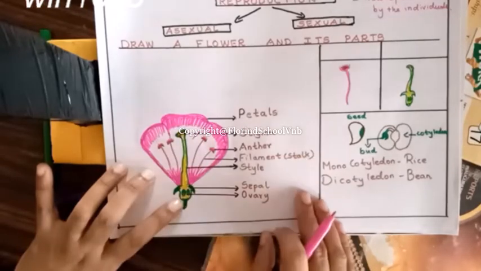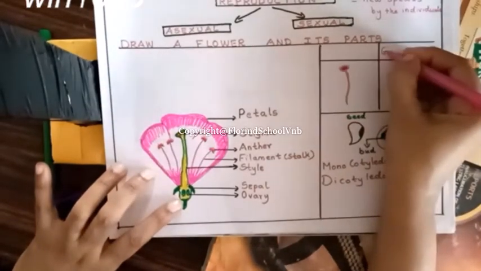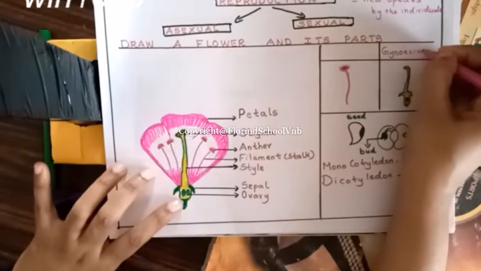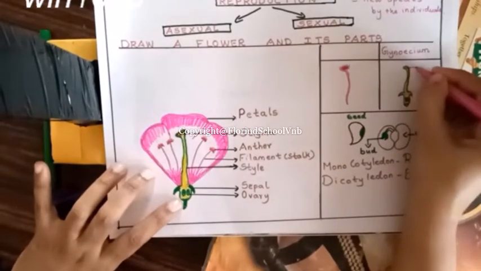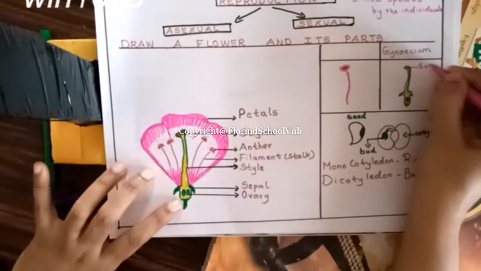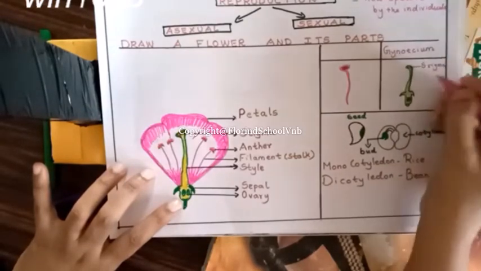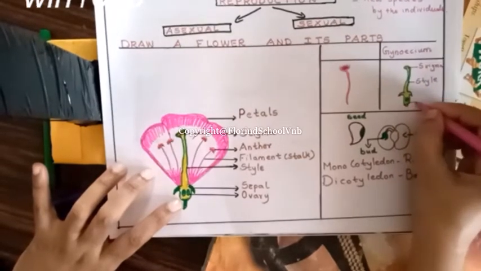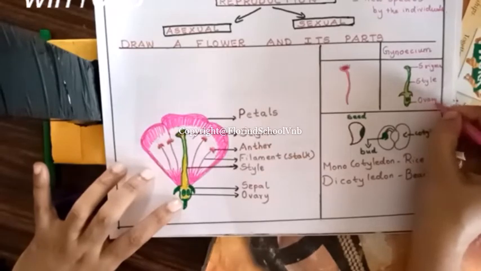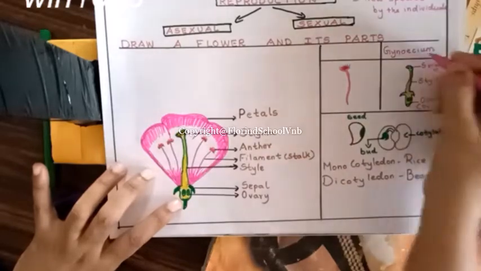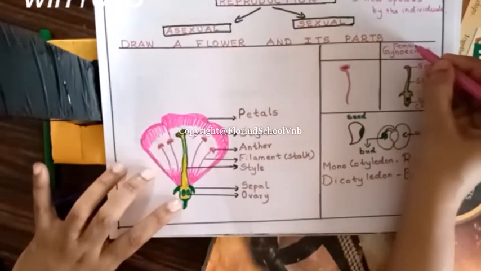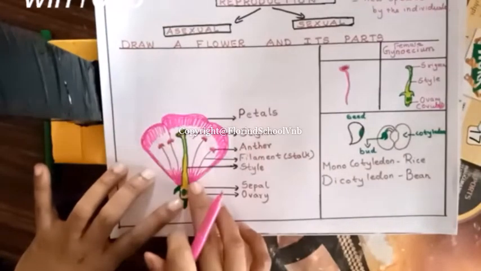The female reproductive part of a flower is called gynecium. Gynecium contains stigma, style and ovary, which contains ovules. This is the female reproductive part of a plant flower.